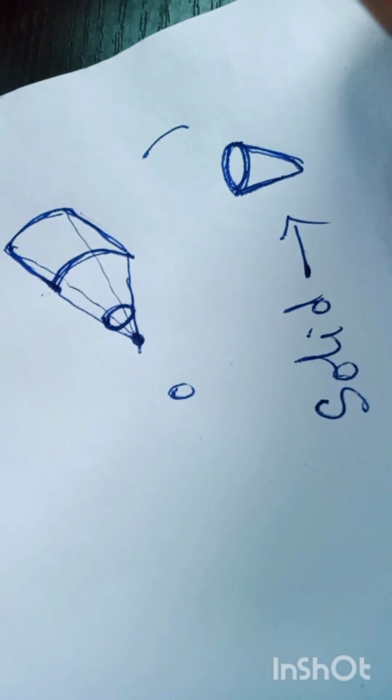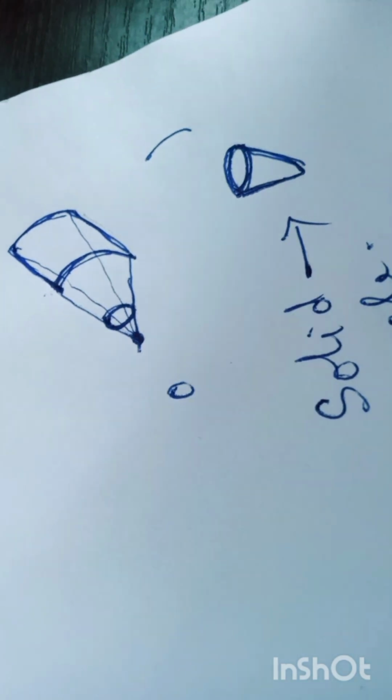That means this ring forms an angle, and the structure will be just like a cone. This is called solid angle.